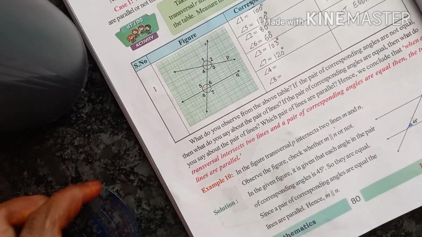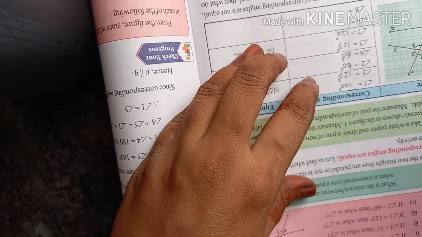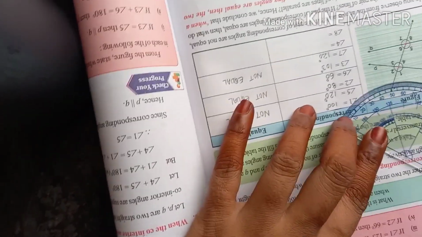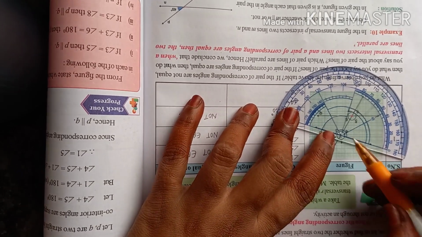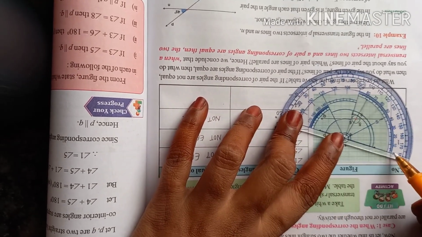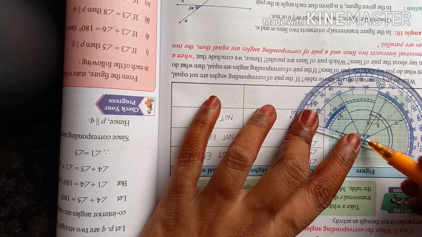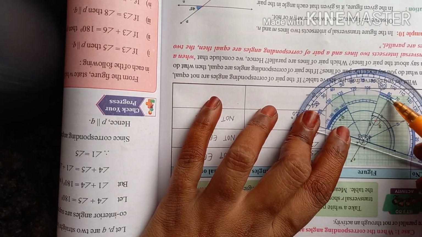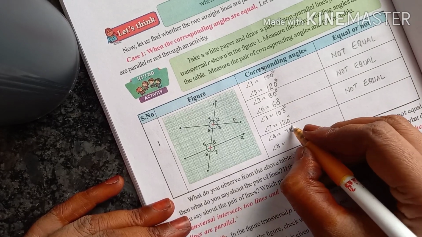Again we have to measure angle 4. Again reverse the book. Keep the protractor here. From here we have to count 0, 10, 20, 30, 40, 60, 70. Here this line. How much? 78. So angle 4 is 78 degrees.